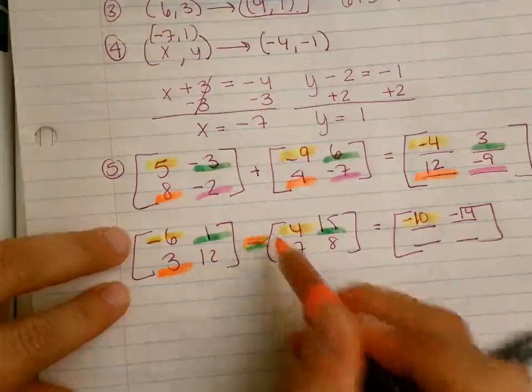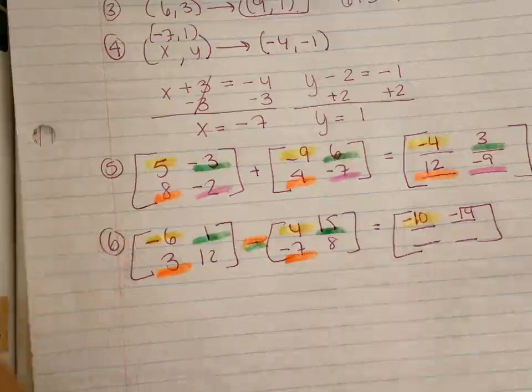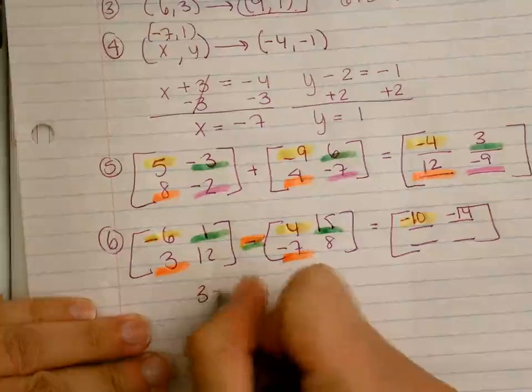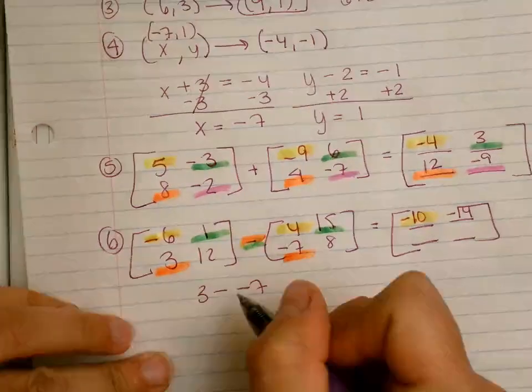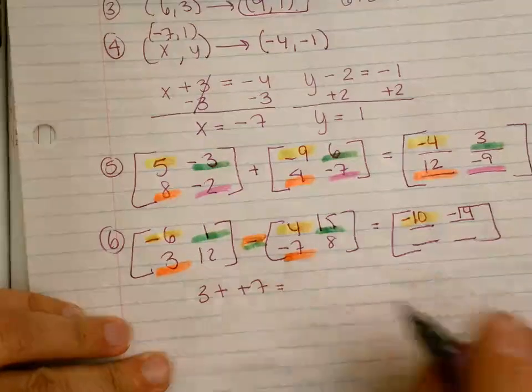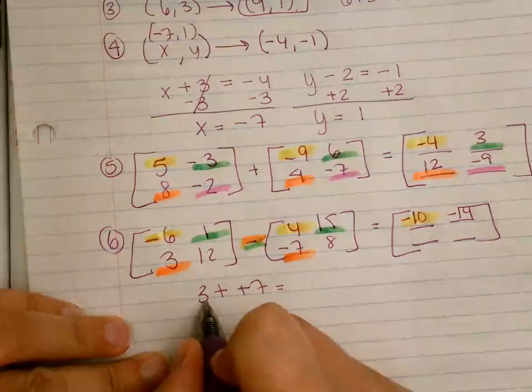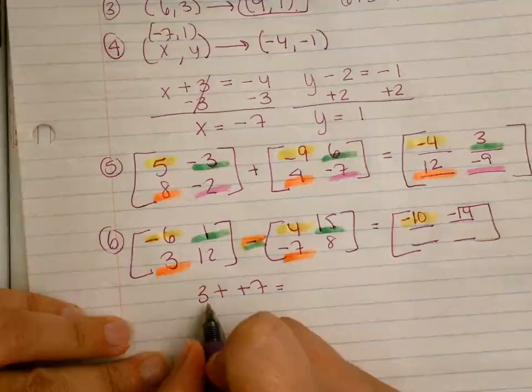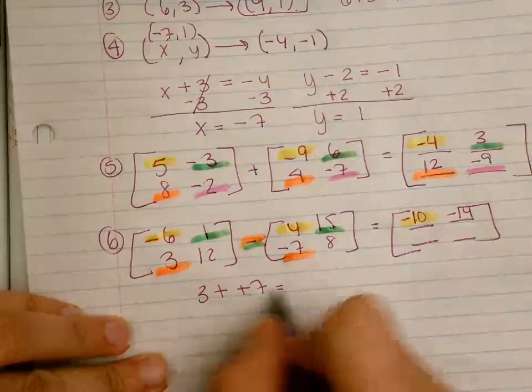3 minus negative 7. 2 subtraction signs in a row. I go bam, bam. Keep, change, opposite. So when you subtract a negative, it's the same thing as adding. Keep, change, opposite. 3 plus 7 is 10.